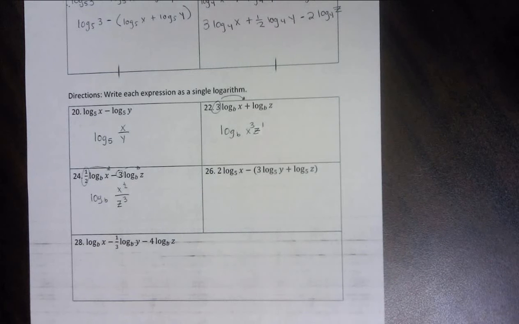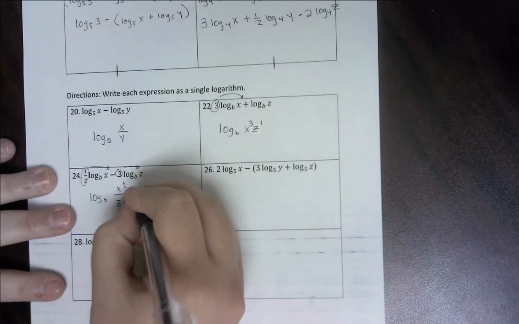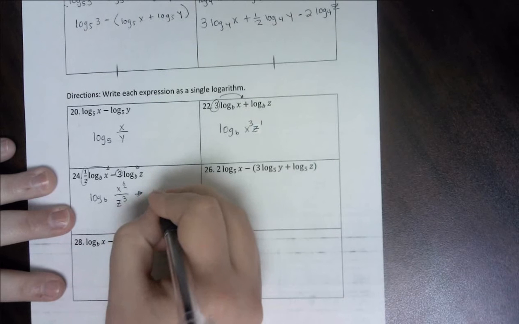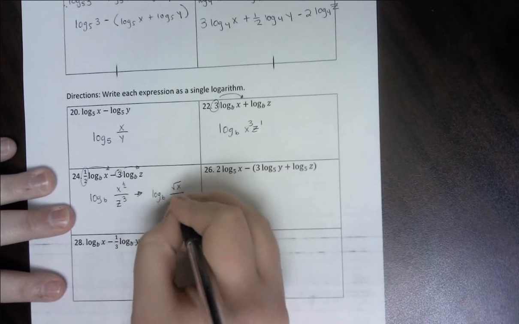But the tricky part is that we need to still translate that x to the 1/2 into radical form. So when I do that, I'm going to be left with log base b of the square root of x over z to the 3rd.